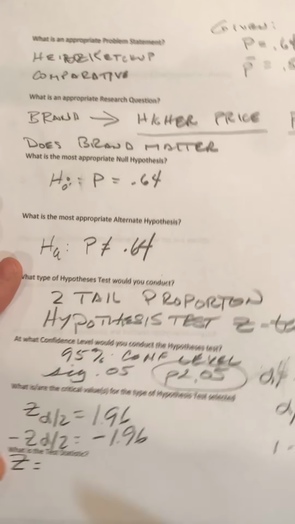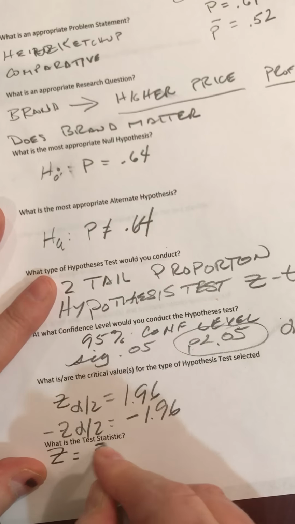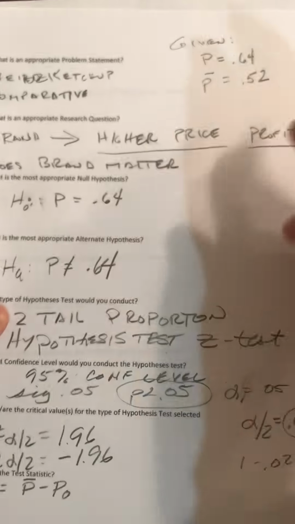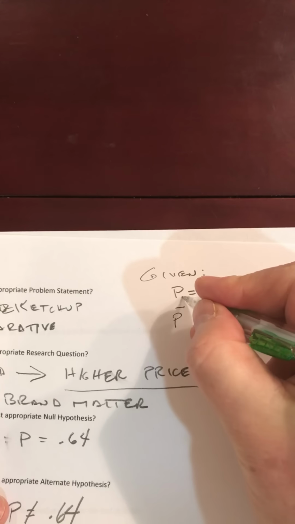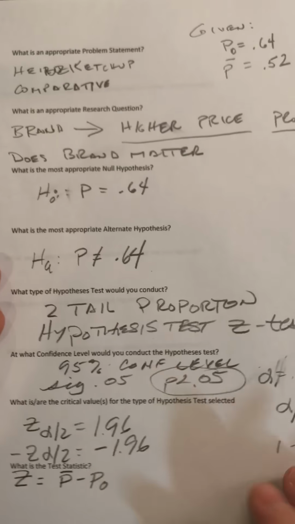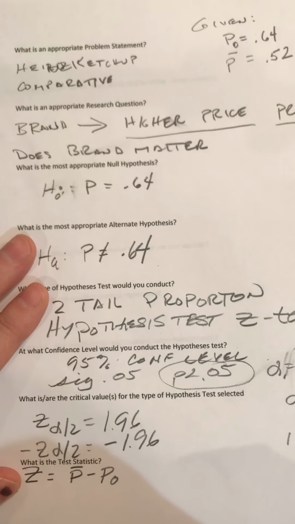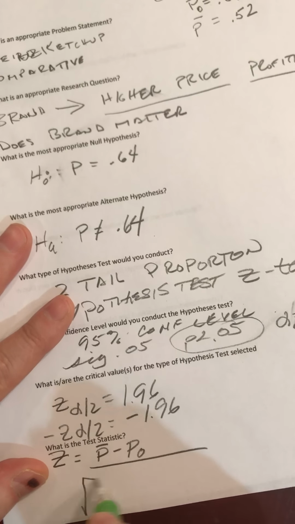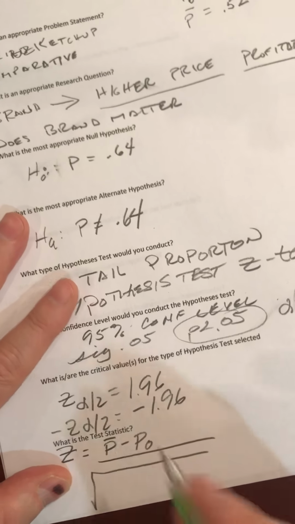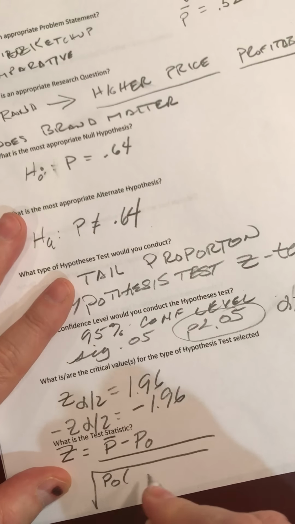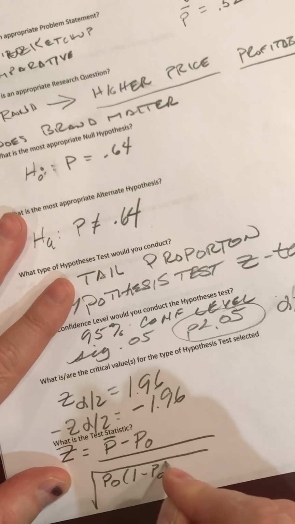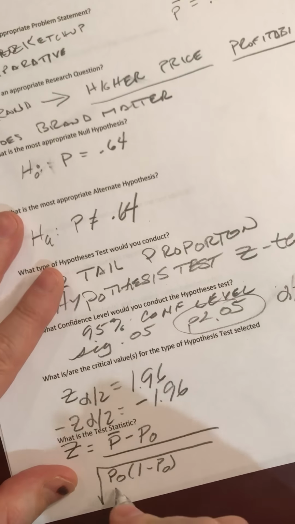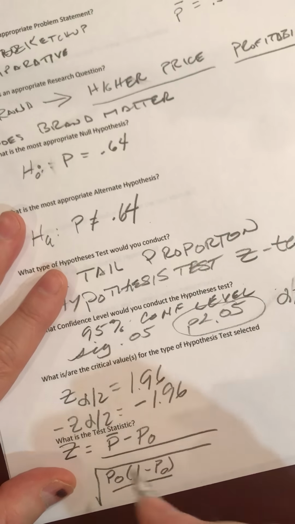So the test statistic is going to be p bar minus p sub 0. This could also be called p sub 0 instead of just p. Divided by the square root of p sub 0 times 1 minus p sub 0, divided by n.